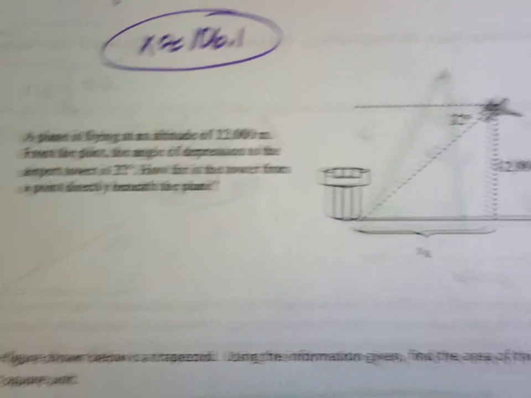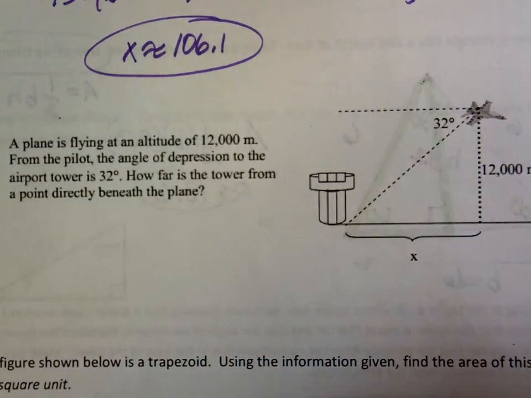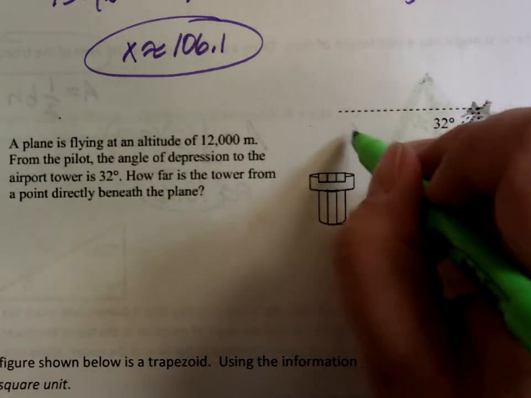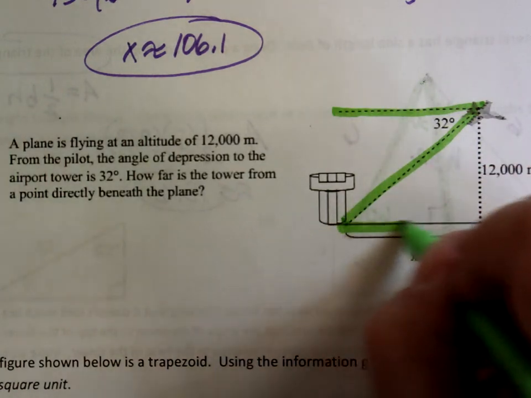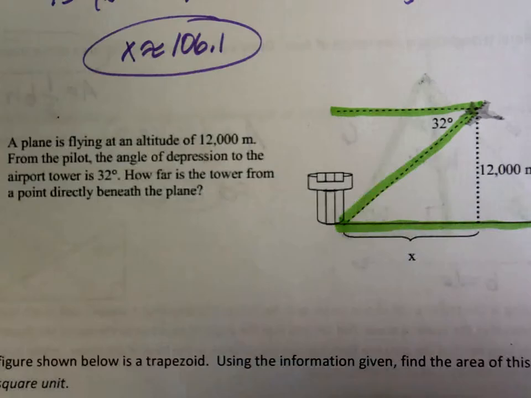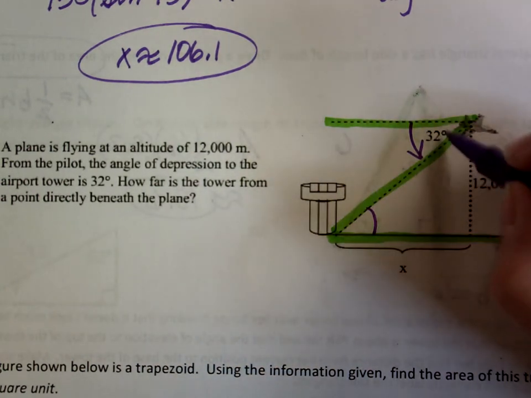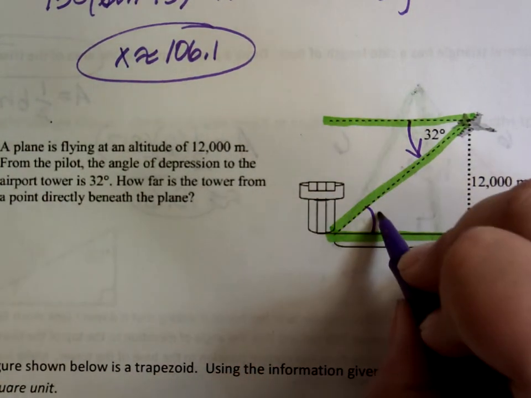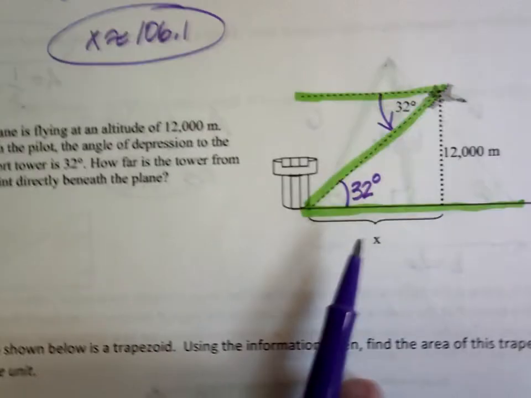Number 15. Okay, remember please, I have a lot of people try to find this angle right here. Remember what I said about the giant letter Z. Your line of sight, the plane looking at the air traffic control tower, makes a giant Z. Okay, so the angles I'm interested in are this angle and this angle. So if that angle is 32, that's the angle of depression up here. This one would be also. Doesn't even matter if we call it the angle of elevation or depression. They're the same.